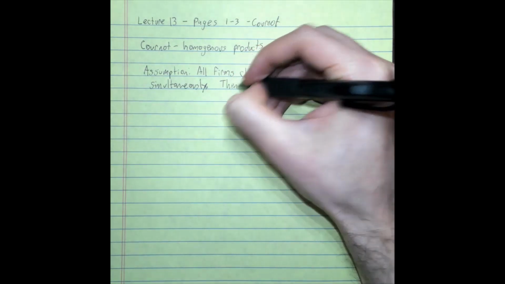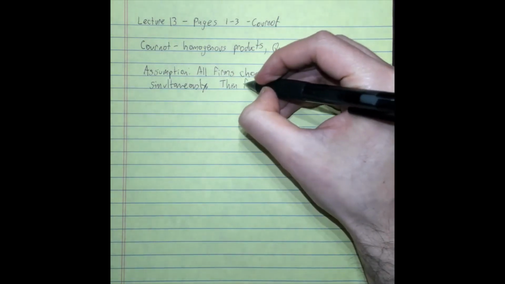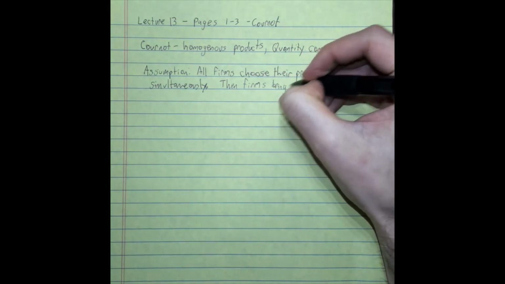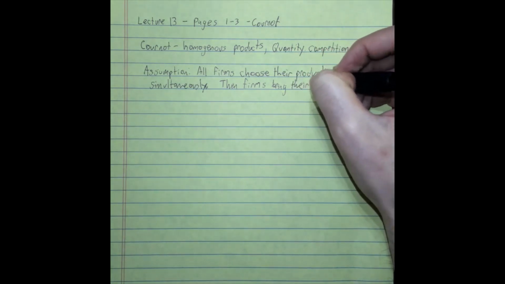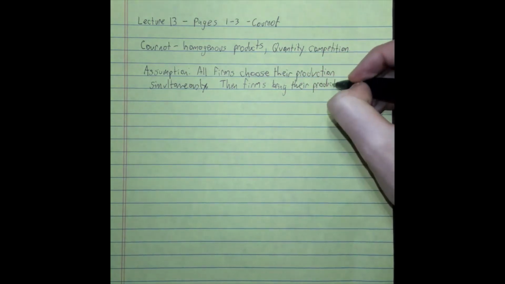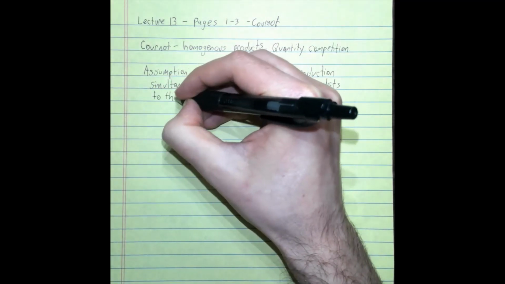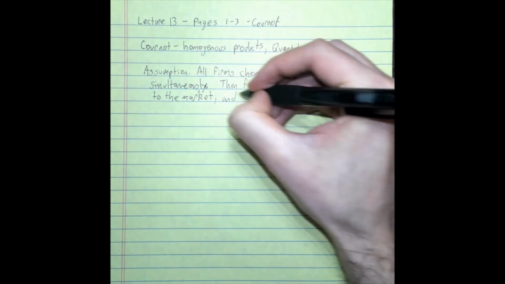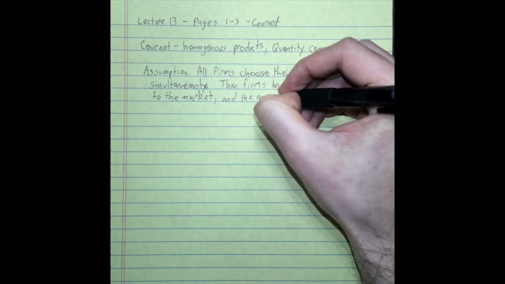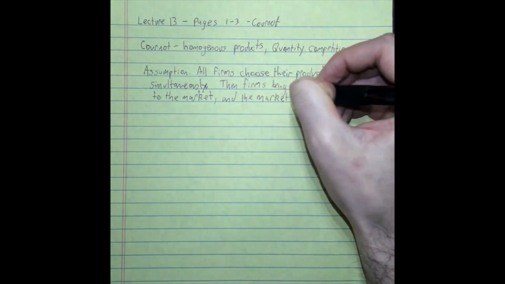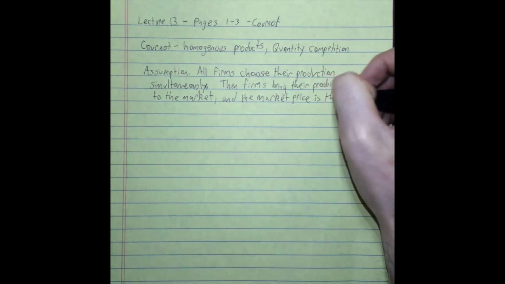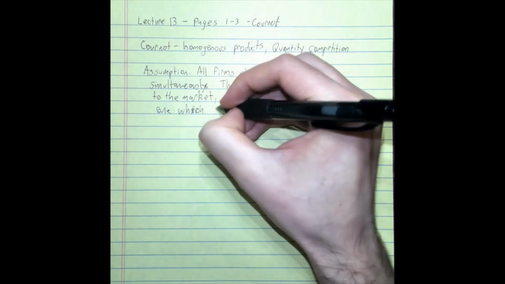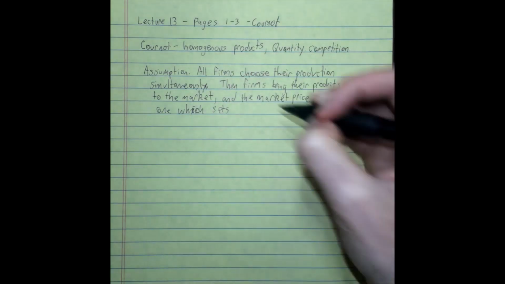So then, once each firm has chosen their production, firms bring their products to the market. And the market price is the one which sets aggregate supply equal to aggregate demand.